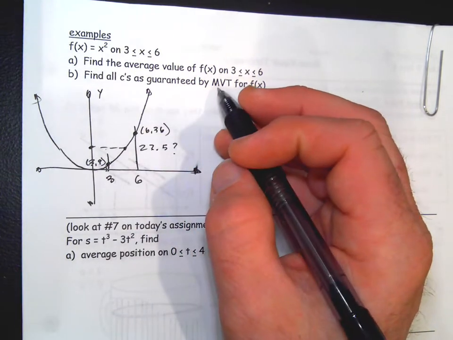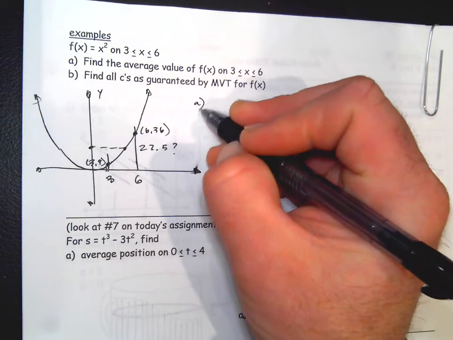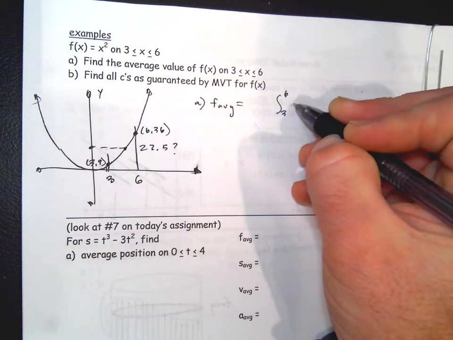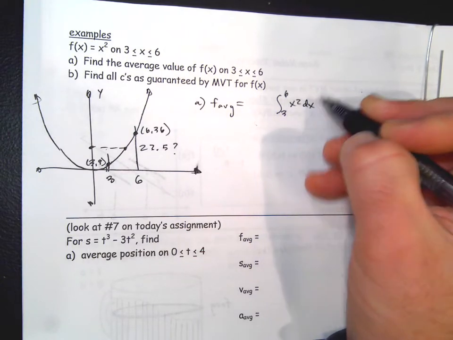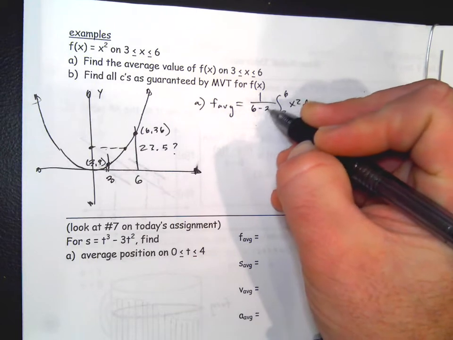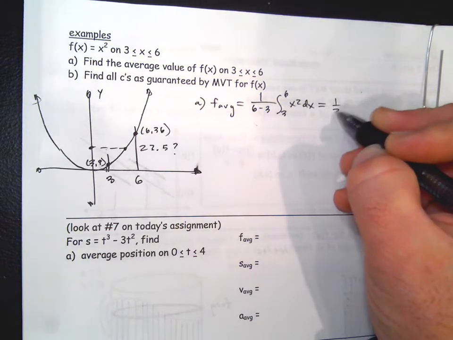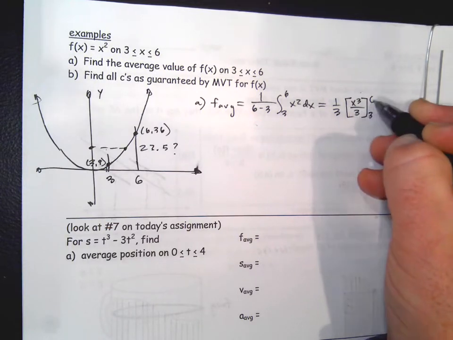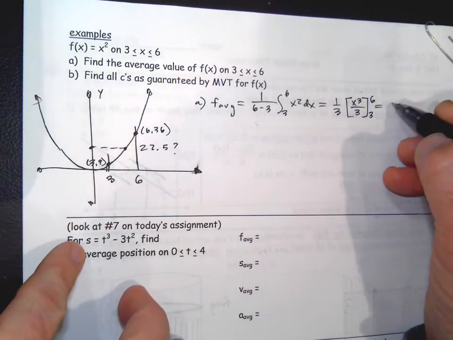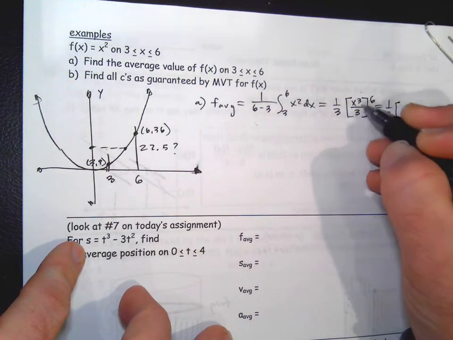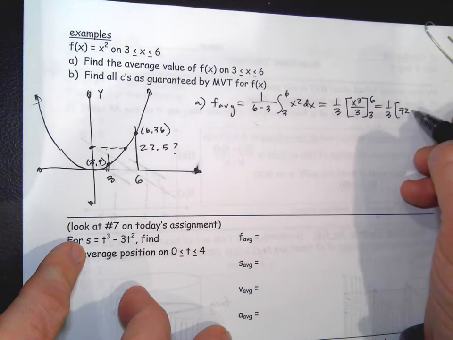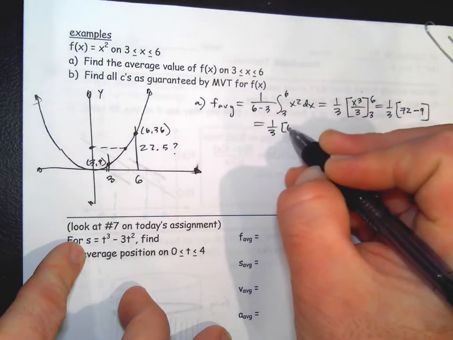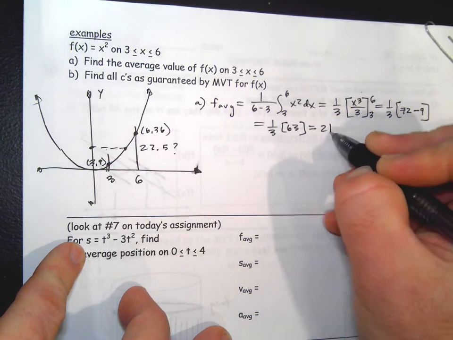All right. So how do we calculate it? Well, let's just do F average. It's going to be the area under the curve, 3 to 6. Then we're going to divide by the base of the rectangle, the smoothed-out rectangle. It's going to be 1/3. The antiderivative is x cubed over 3. So that's going to be 1/3. If you plug 6 in, it's going to be 72, minus 9. It's going to be 1/3 of 63. So it's going to be 21.